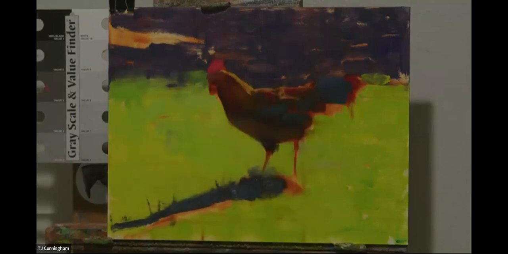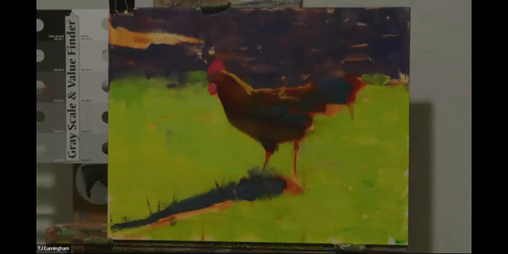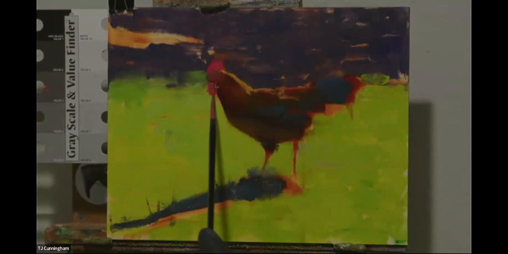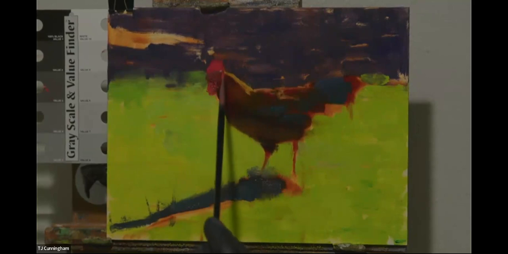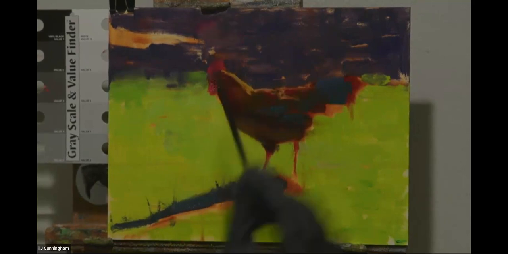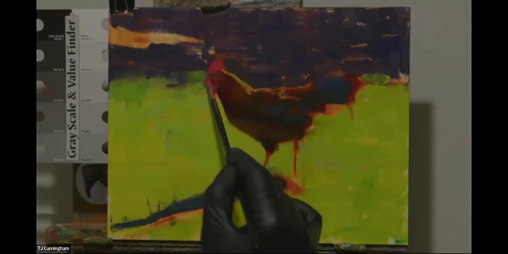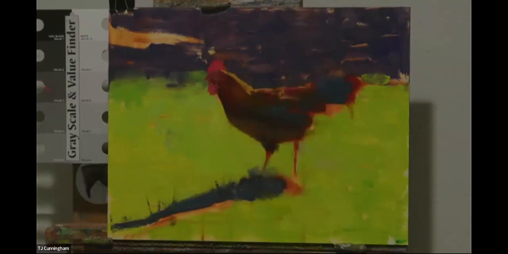All right, and then the same color right in here. And then as it goes up into the shadow that his head casts, just taking some pure alizarin. Pure alizarin right in there. Still a number 2. Here's the beak.